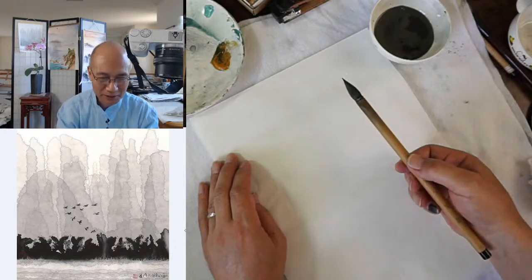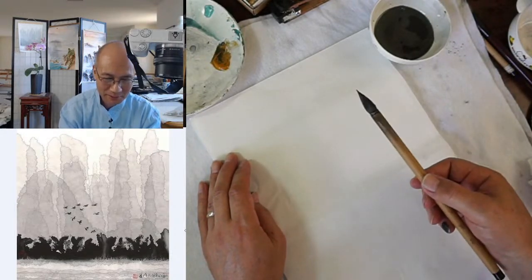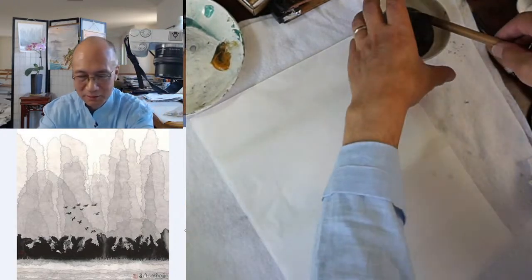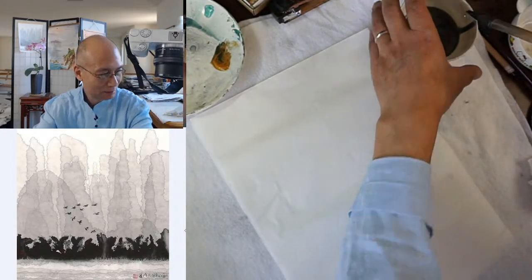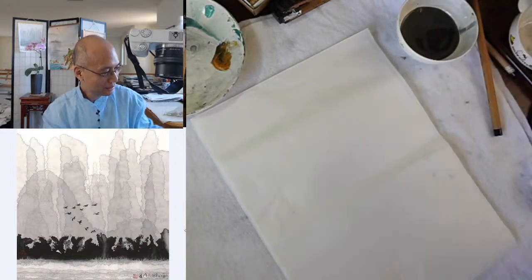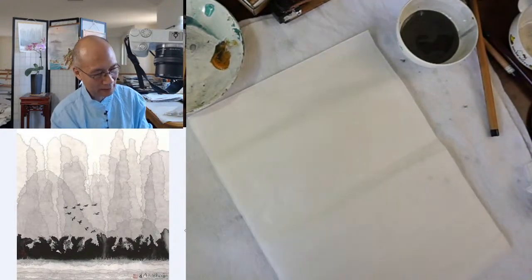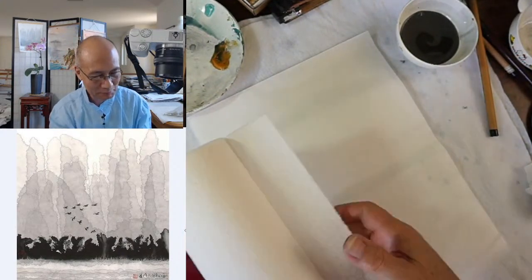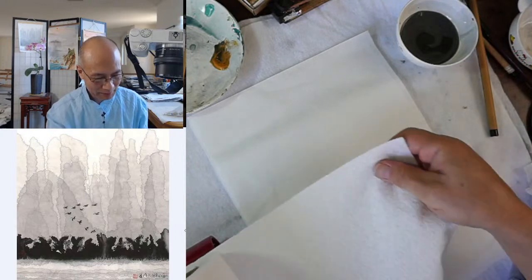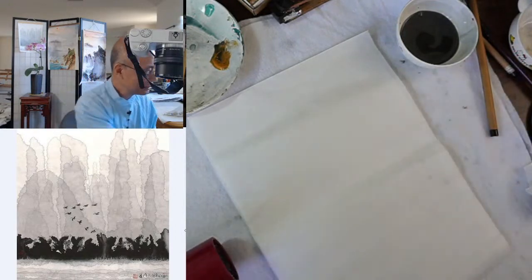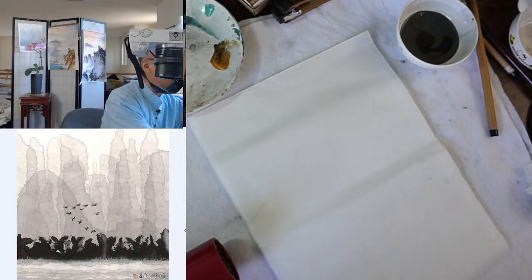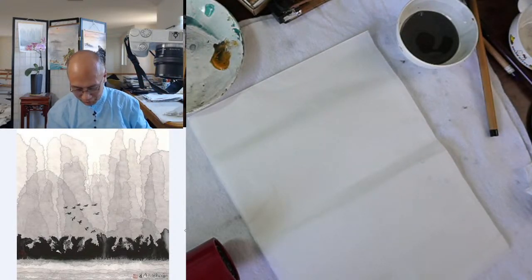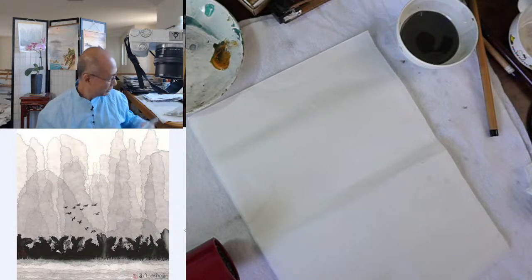I don't hold the brush in the traditional way because I want to deliver the ink as quickly and as fast as possible. On my left hand, I have a hair dryer ready, and I also have a paper towel. A paper towel may have texture, so mine is probably okay. I'll just use a piece of rice paper.